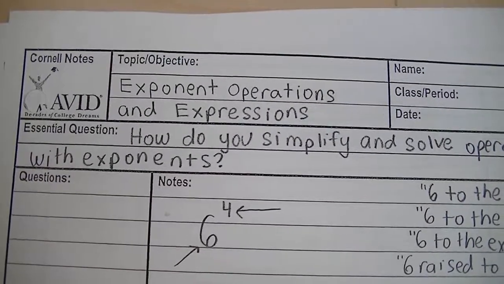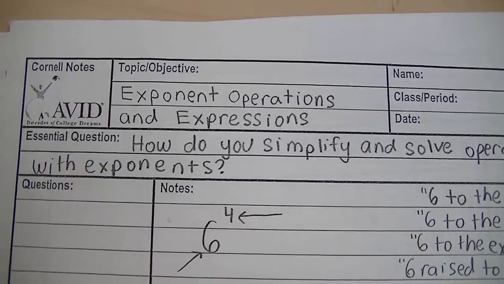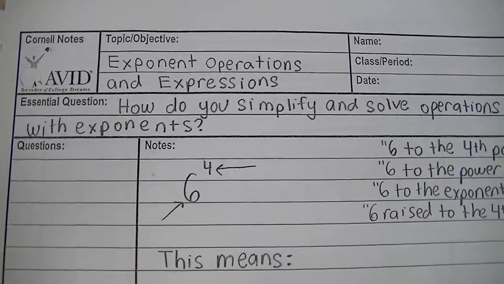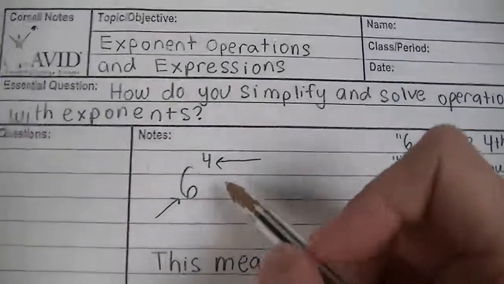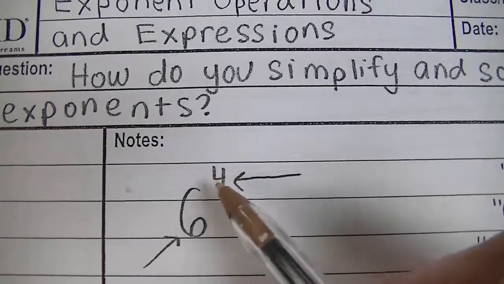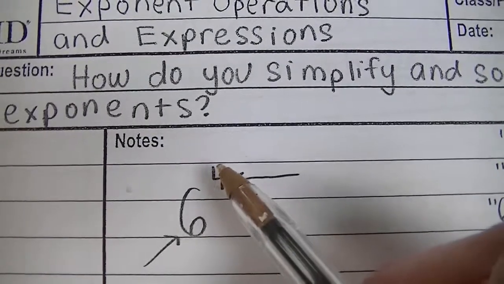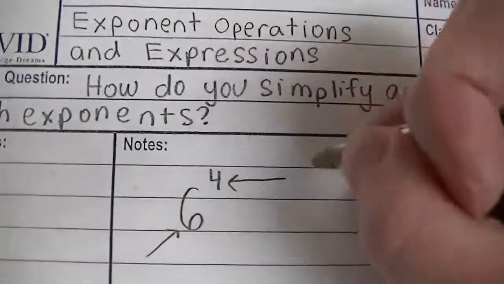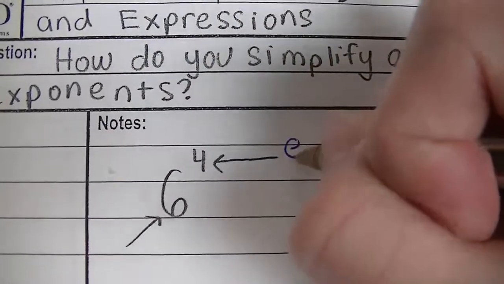The topic is exponent operations and expressions. The essential question is, how do you simplify and solve operations with exponents? So if you see something that looks like this, that little 4, or whatever number that would be, is called an exponent, or it can be called a power.